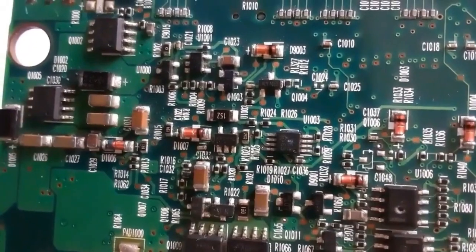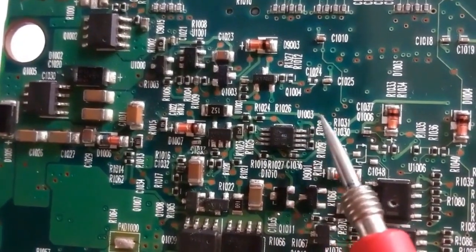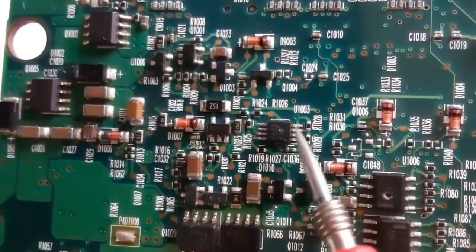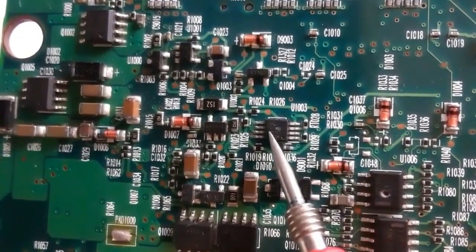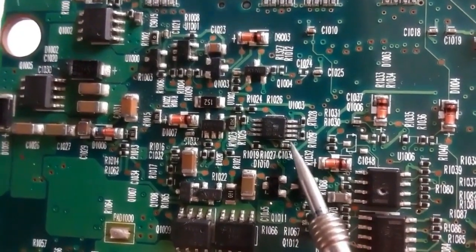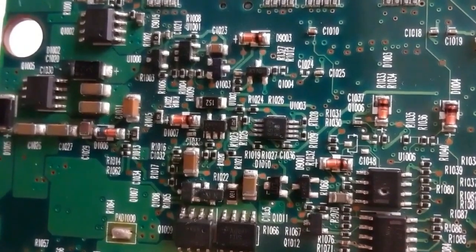So let's check that IC in the motherboard. As you can see, we have U1003 with exactly 8 pins, 4 pins on this side and 4 pins on the other side.